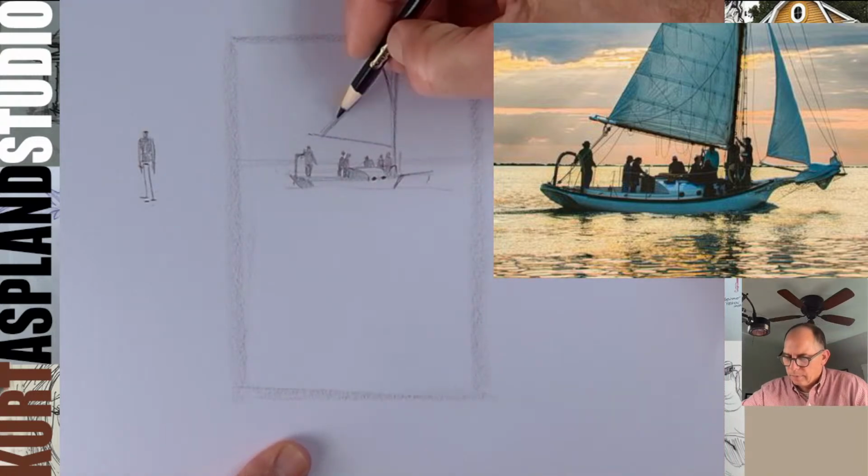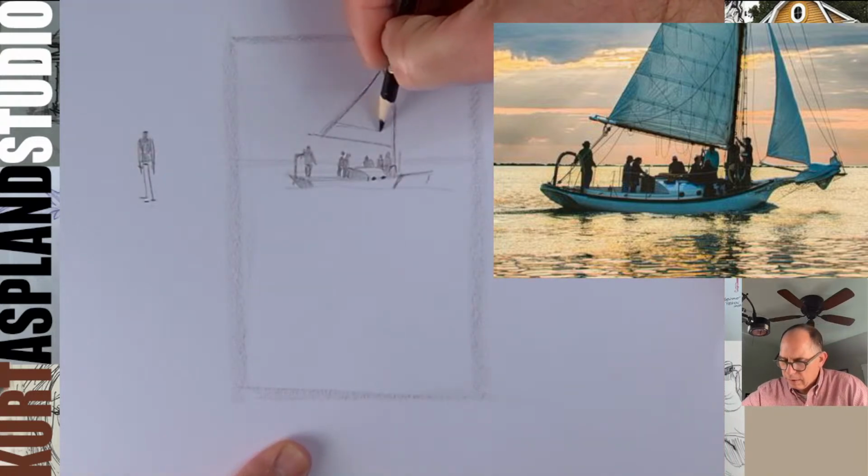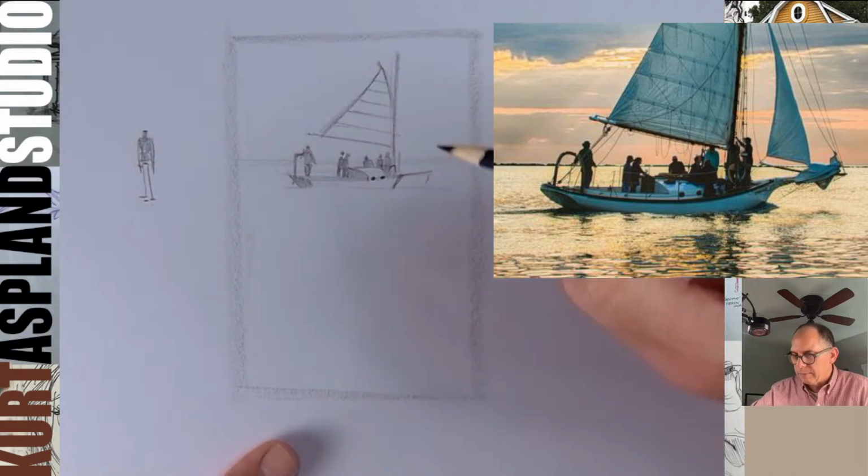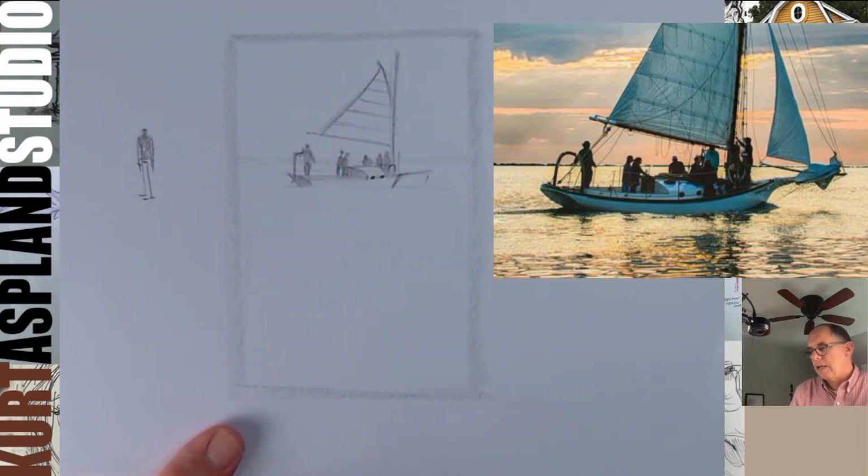Okay, let's divide the sail down. I'm just staying lightly, keeping it light here. I'll come back and go in darker in just a bit, but for right now, just trying to keep it nice and light.